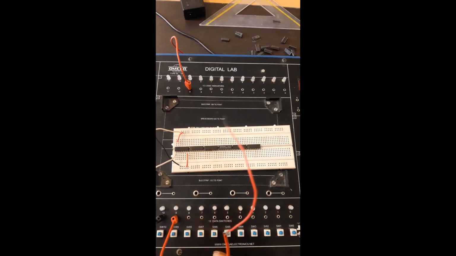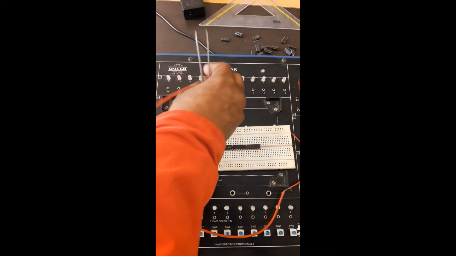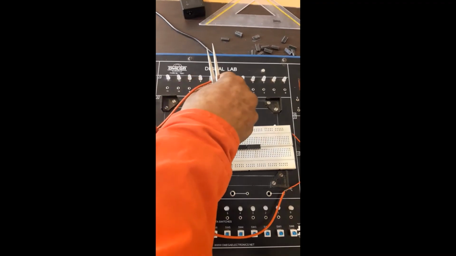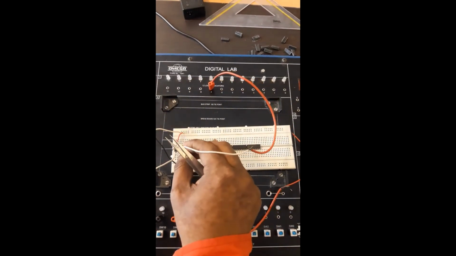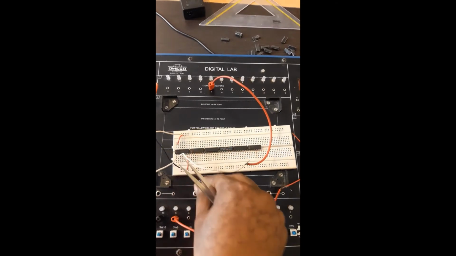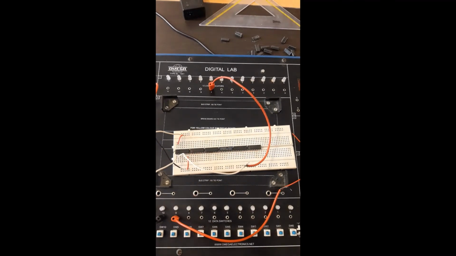So we will not connect this input terminal to pin 2, rather we will connect the output terminal with pin number 2, so we can observe the output here. Now we have connected this terminal with pin number 2, and this way we have completed the connections for verification of the IC.